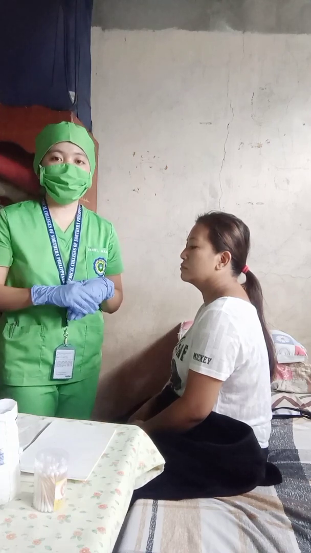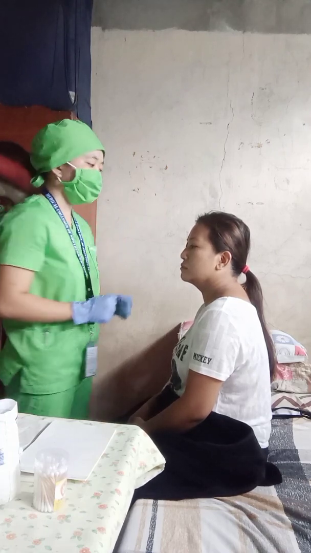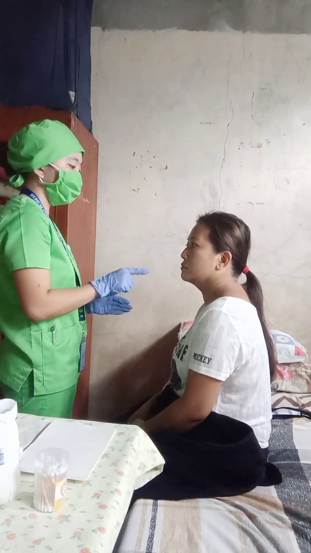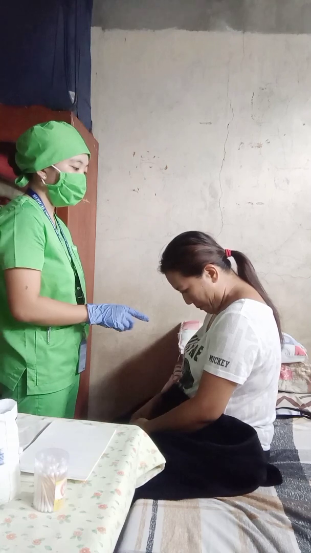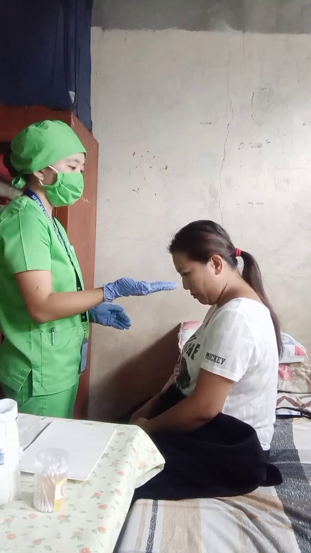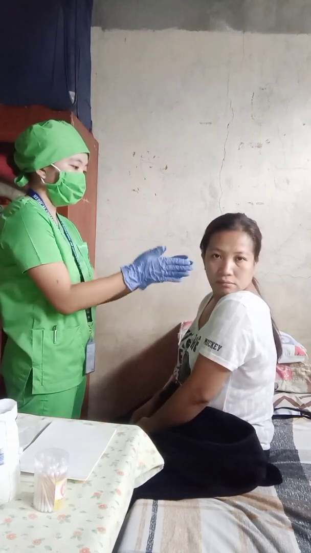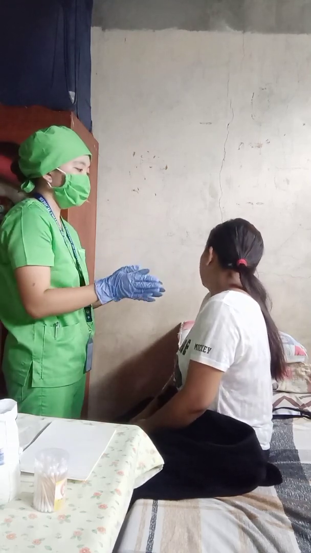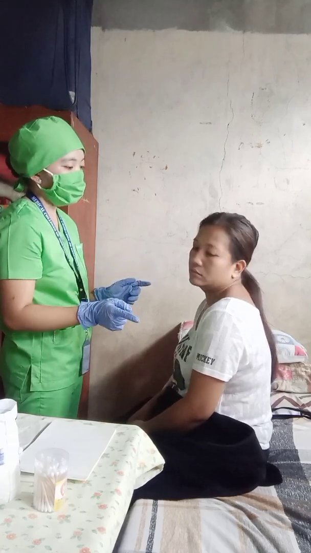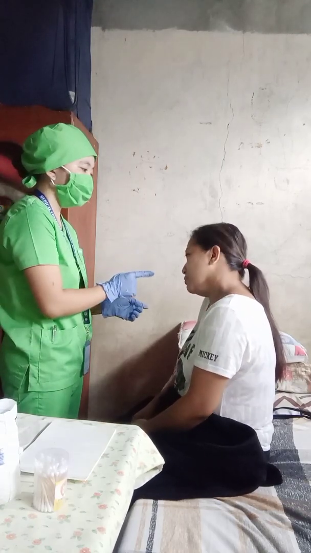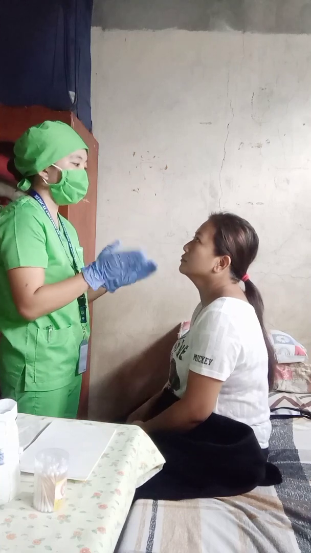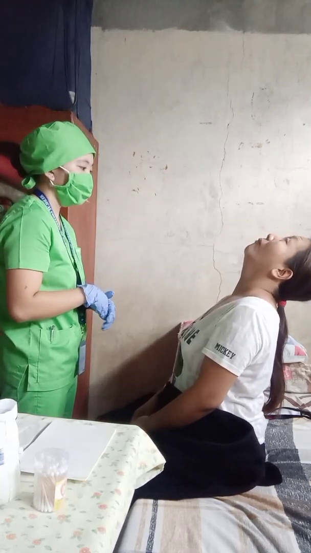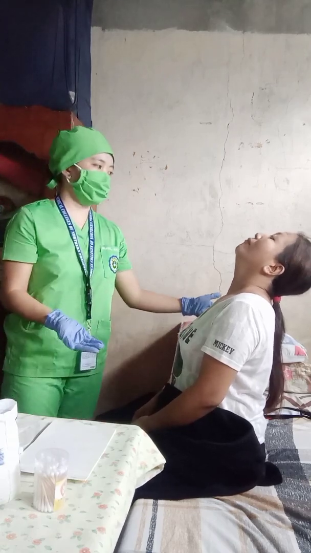And then, we should also assess for the movement of the neck of the client. So, let's ask the client to move her chin to her chest. Now, move your chin to your shoulders. Then, move here. Here first, then move here. And then, move the ears to the shoulder, to the other side. Now, move the top of the head to the back as far as possible. Okay, so there you go.